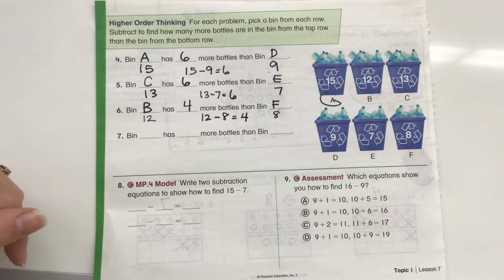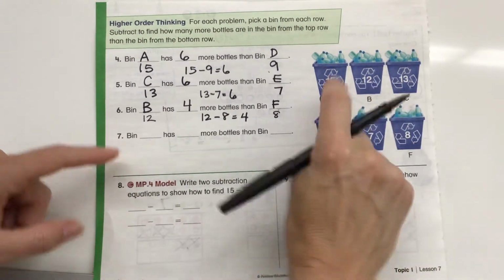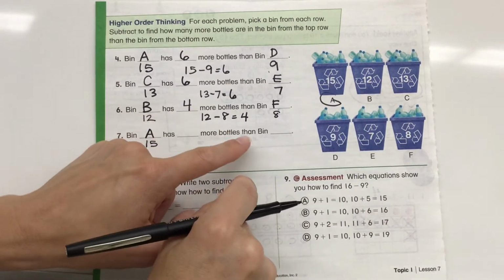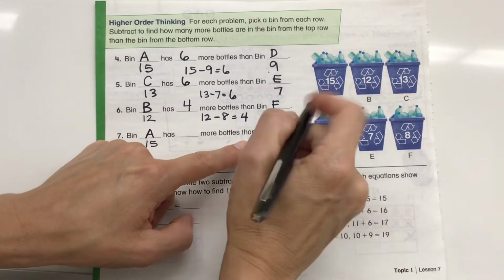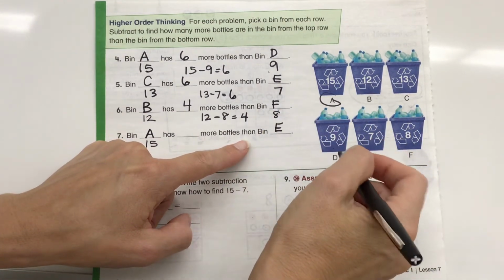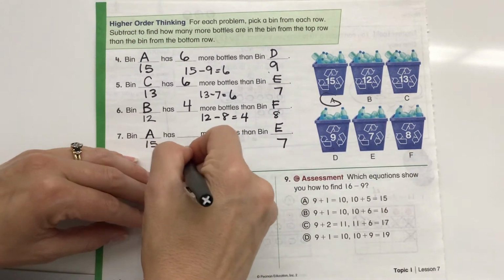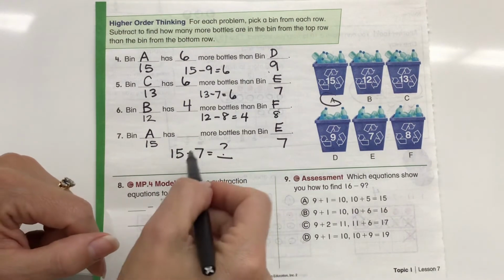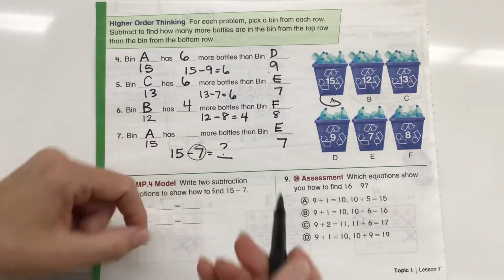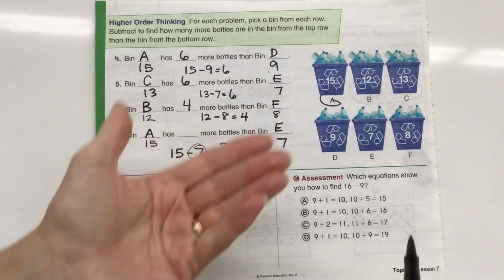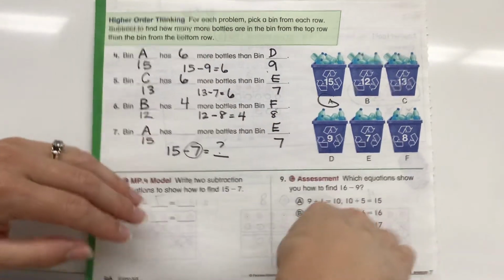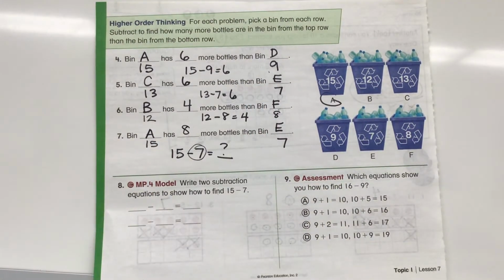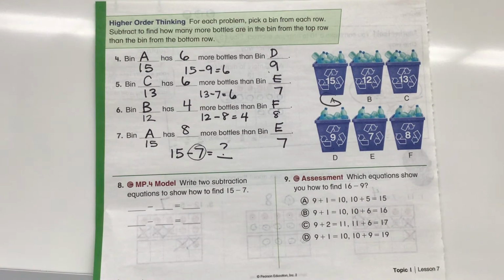All right, let's see. I've used A, B, and C. Let's use A again. Bin A has 15. And I'm going to compare it against bin E. And bin E has 7. So 15 minus 7 equals what? Okay. So 15 minus 7, I can count up from this. 7, 8, 9, 10, 11, 12, 13, 14, 15 is 8. So bin A has 8 more than bin E. Whew, that was a great brain exercise. That was a lot of work.